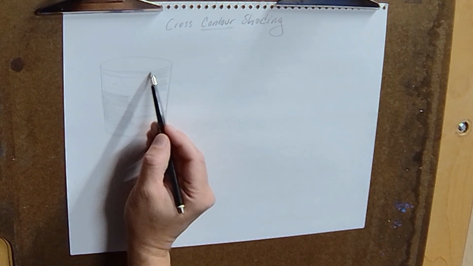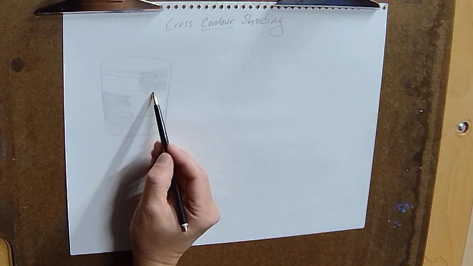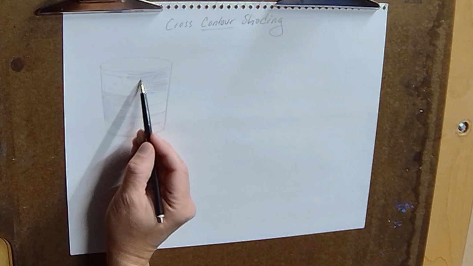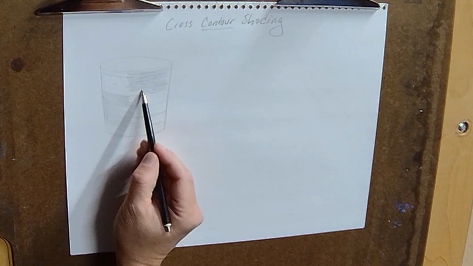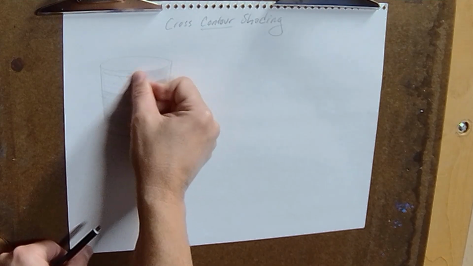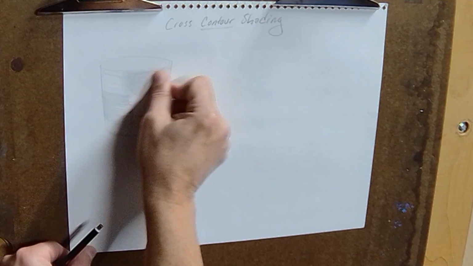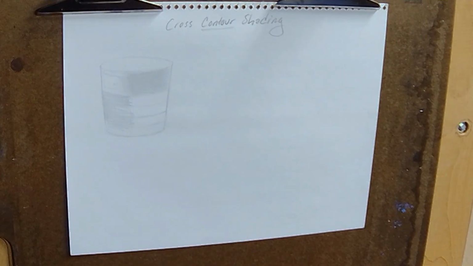So change the angle, bring it down, change the angle, bring it down, because ultimately you're going to blend with the contour also. And look at that, you can't even tell that separate columns were used to do the shading.